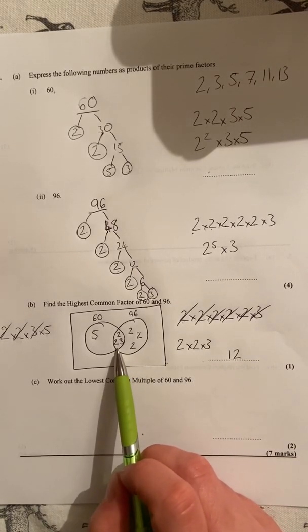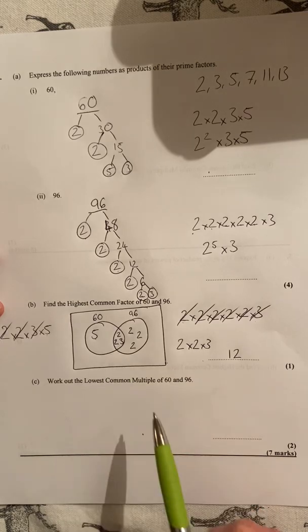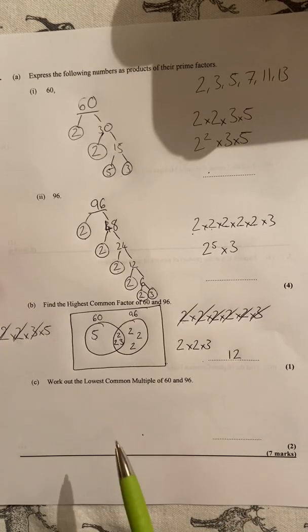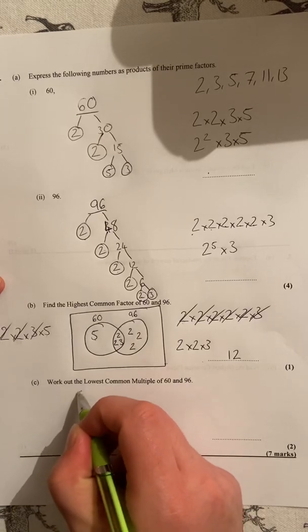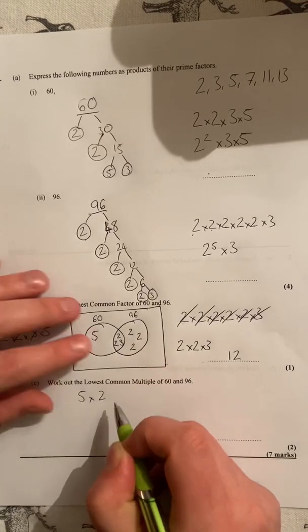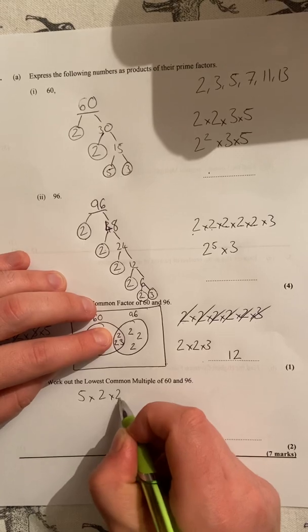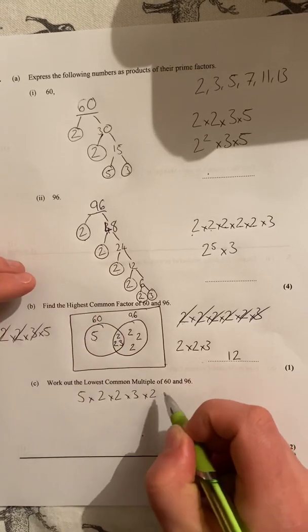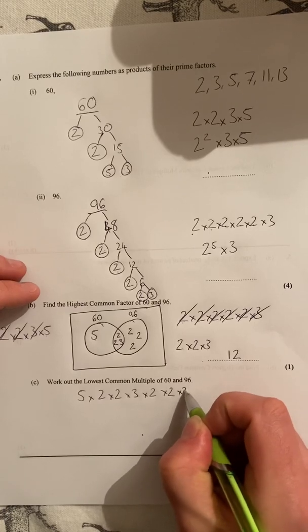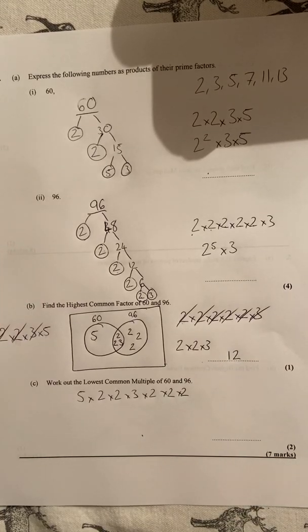The lowest common multiple, you multiply all the numbers together. So we've got 5 times 2, which is from there, times 2, times 3, times 2, times 2, times 2.